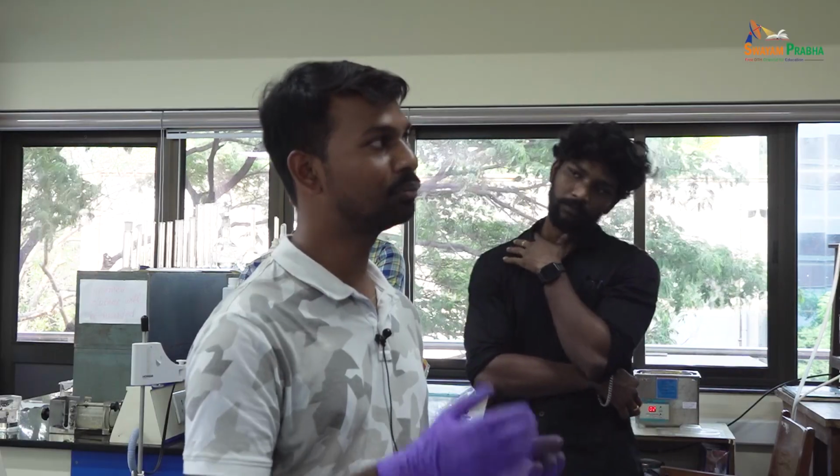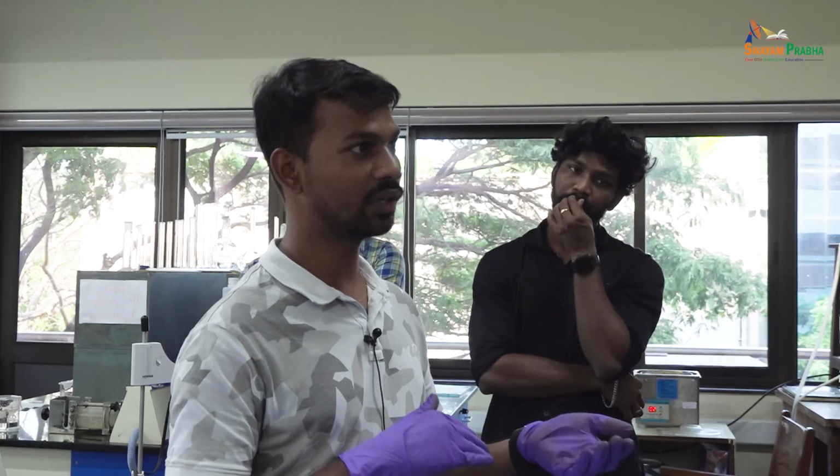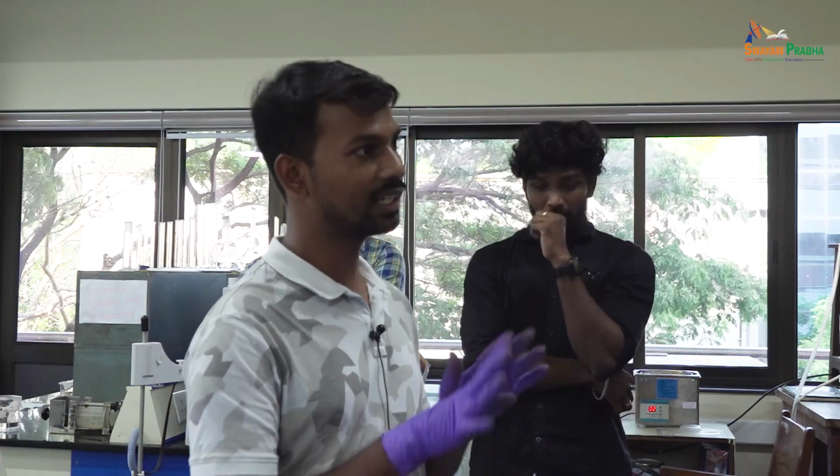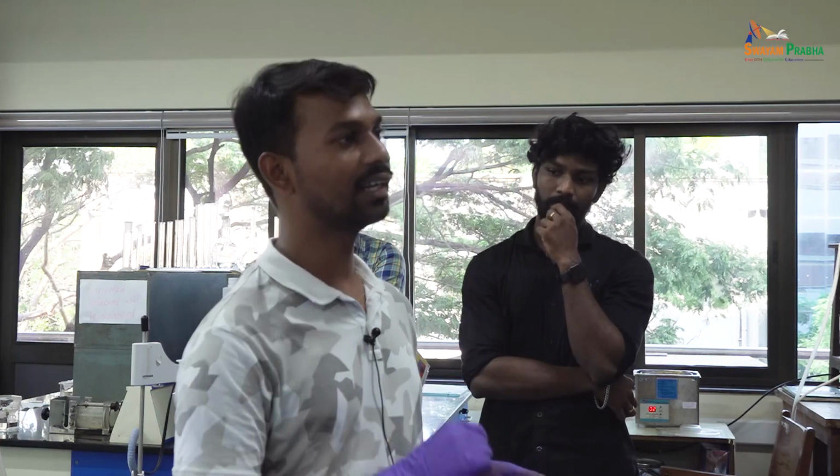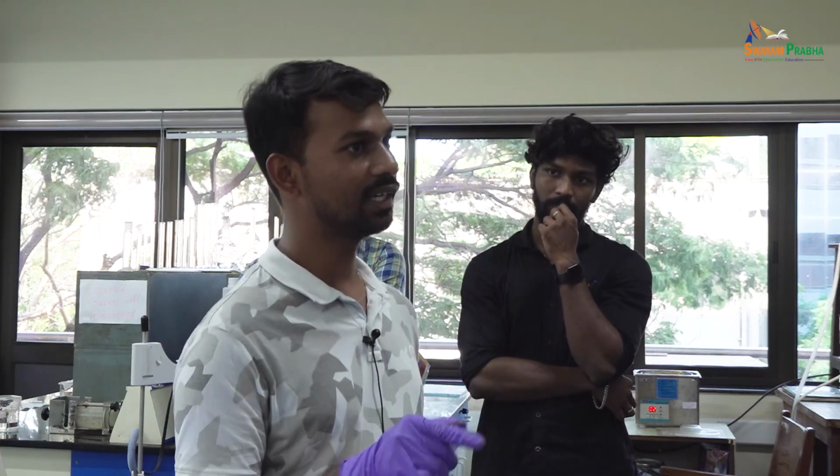Then the potential, E core and I core, will not change, but the current density will change. Current will change, not the current density, but you need to know the exact area to determine the current density. Current density should be exactly the same. So we polish it to a minimum of 1500 silicon carbide paper to get a very smooth finish. Generally it won't.